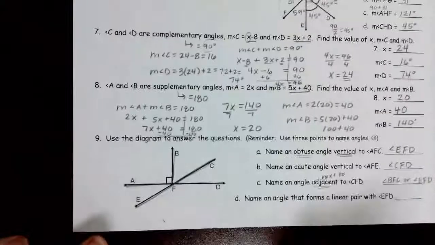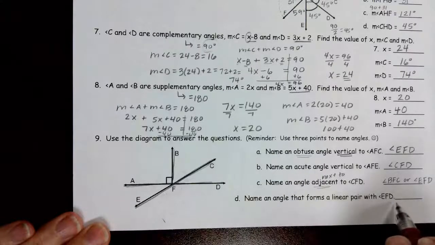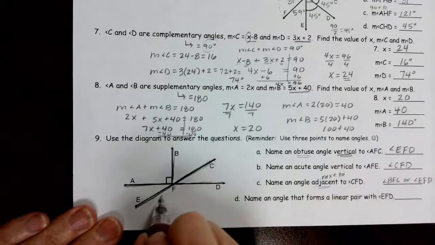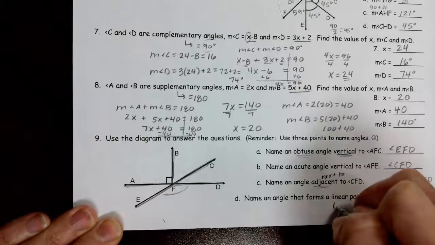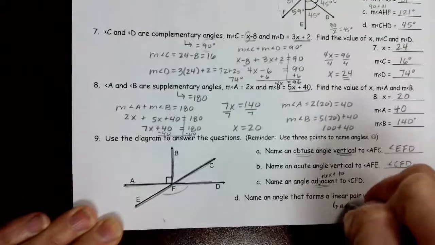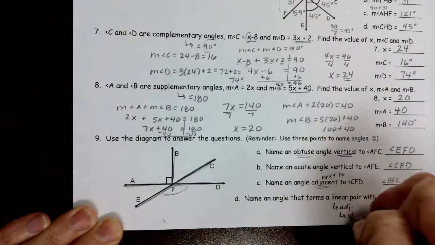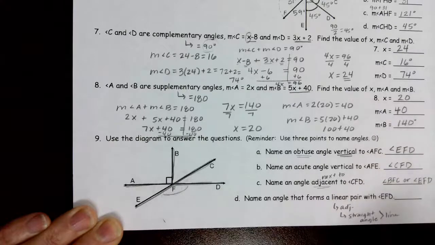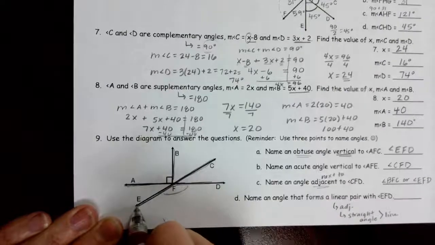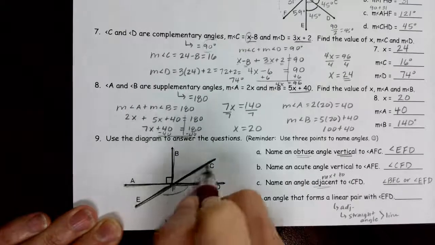The last one says, name an angle that forms a linear pair with angle EFD. So EFD, once again, is this angle here. Now, linear pair means they have to be adjacent, so they're next to each other. They are going to form a straight angle. In other words, they're going to form a line. So I have to pick an angle that is next to angle EFD. So an angle that's adjacent to it, I could say angle DFC.